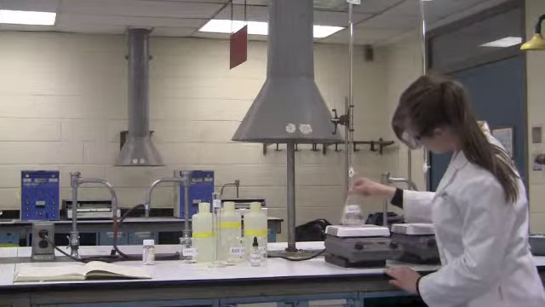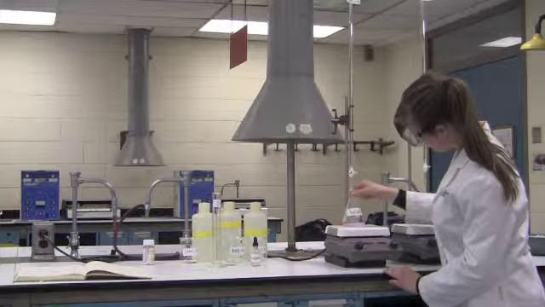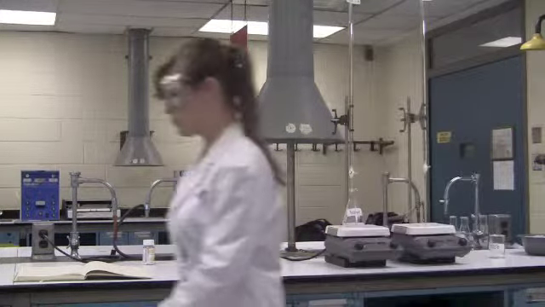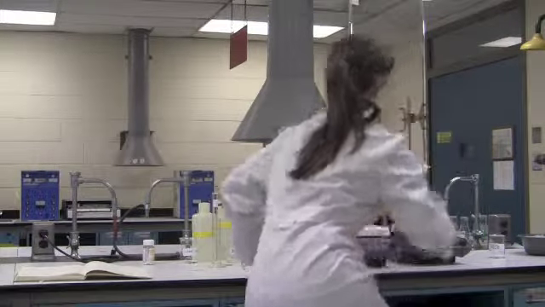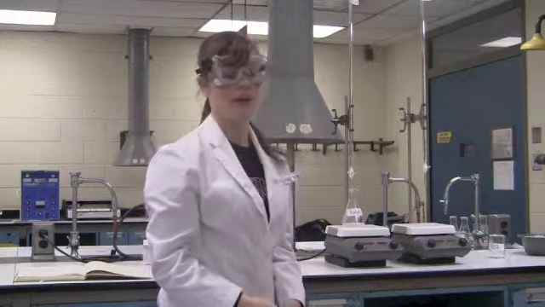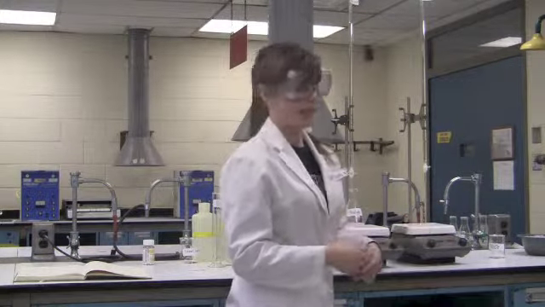We now see the solution has turned a light pink. It has reached the end of the titration. Now Taylor will read the final volume. We have a final volume of 5.63 ml. So now I'm going to go to the board and show these calculations.